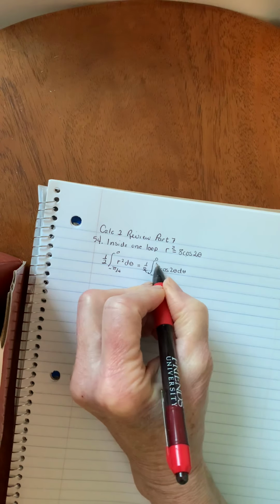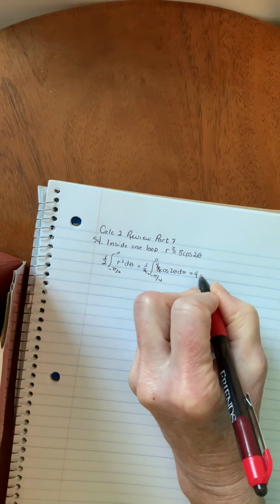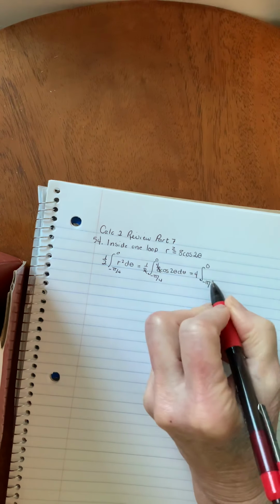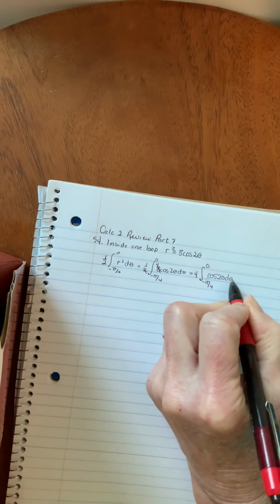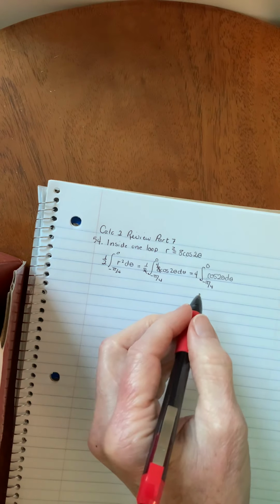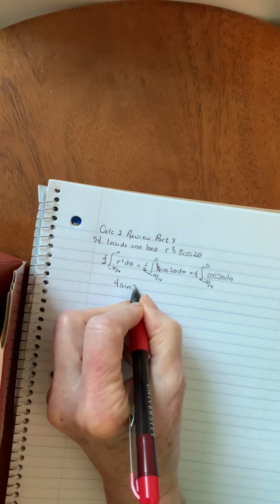This will cancel a little bit. I can pull the 4 out. So I've got 4 times the integral. This is actually an easy integral to solve. Got cosine 2 theta d theta. It's the boundaries that are hard to find, and I kind of had those set up for you. So cosine 2 theta, the integral of that is sine 2 theta over 2. So we've got 4, and then sine 2 theta over 2.